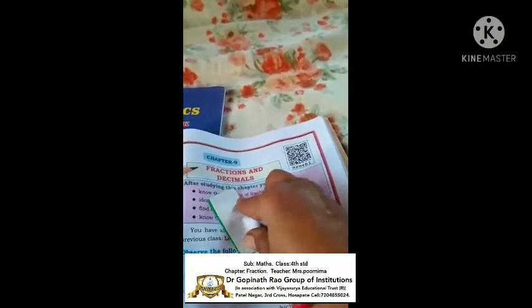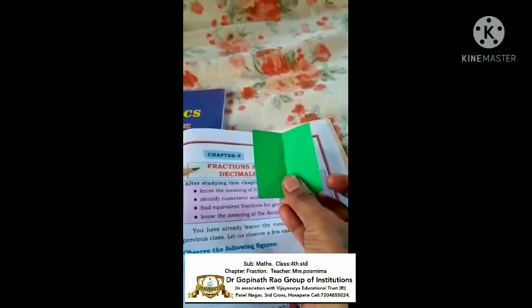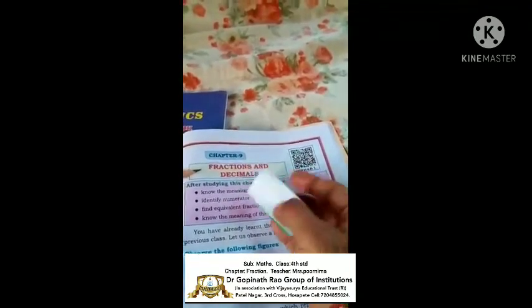When I again make partition of 4, that is called 1 by 4. It depends on how many parts we are going to make. We have 1, 2, 3, 4. So it is called 1 by 4.